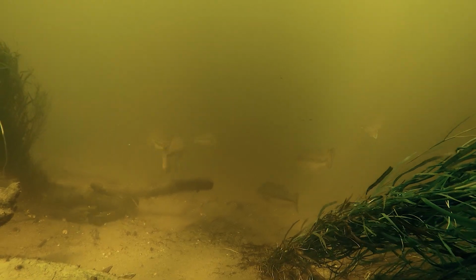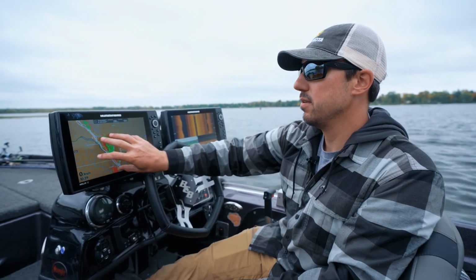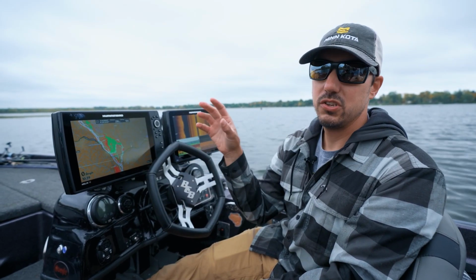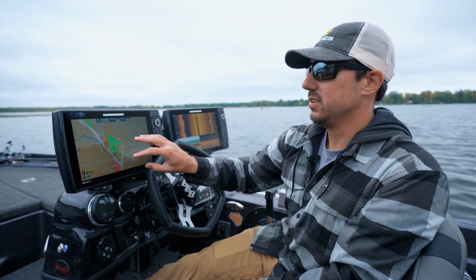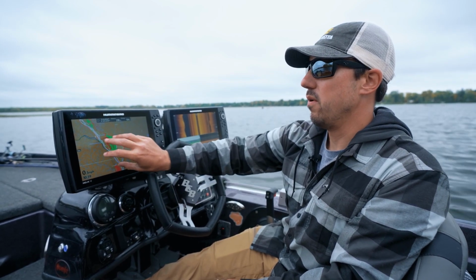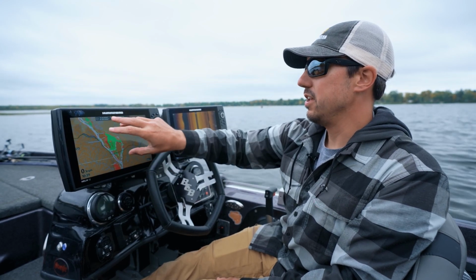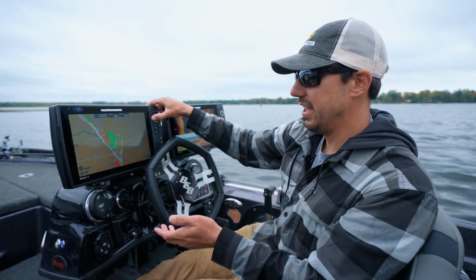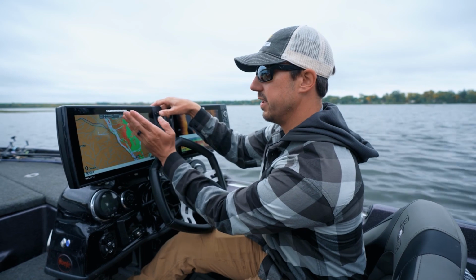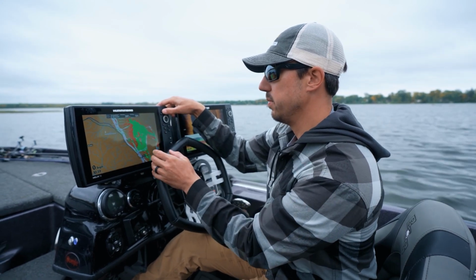So identifying those on the map first before you get to a river system is going to get you in the right area to spend your time on the water on those expansive river systems. Now, second, let's say you've got a river that doesn't have a lot of backwater. So let's cut this off, for example, here.